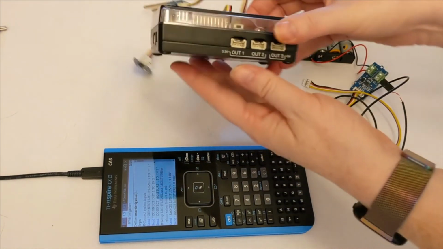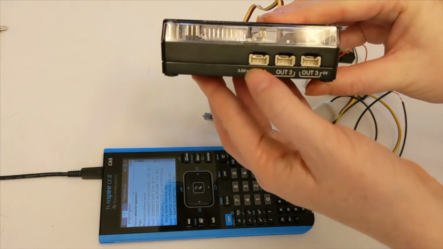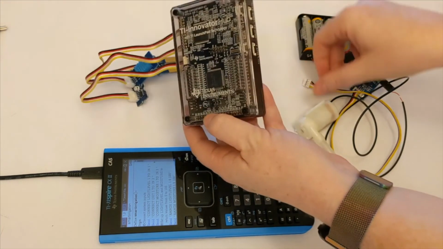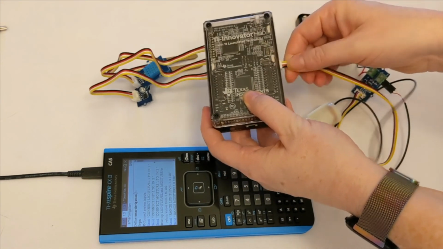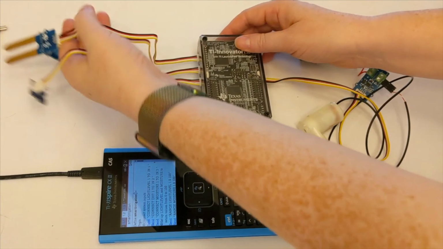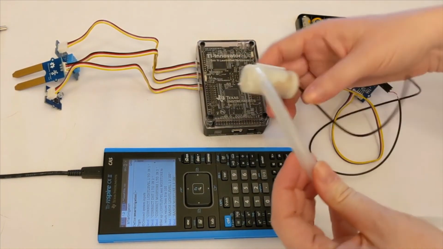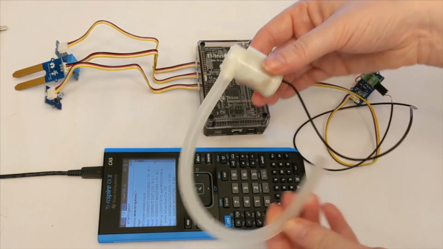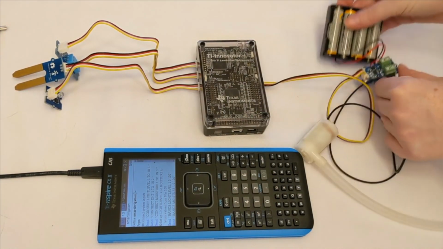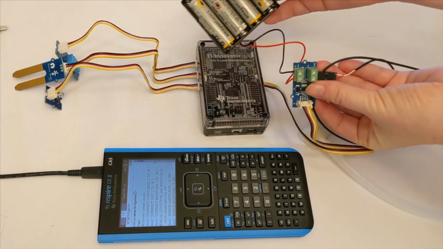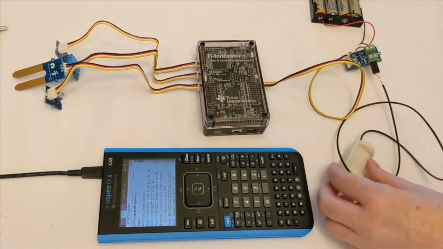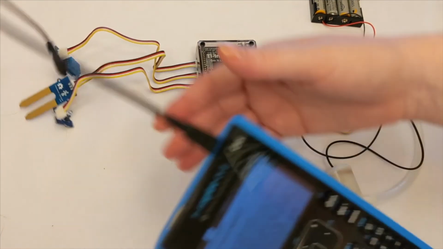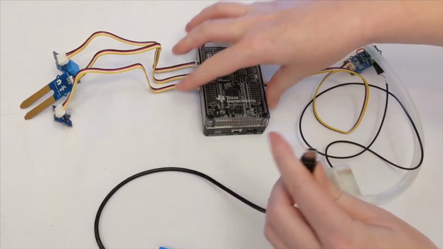Then on the output side, we have our output 1, which will use our water pump sensor. And our water pump sensor is fully submersible in water. It's connected to a MOSFET with a battery pack for some extra power. And then we will need to connect our handheld to our hub.